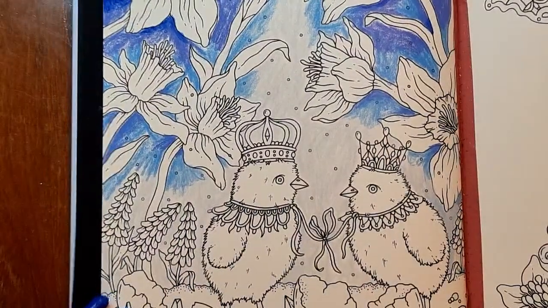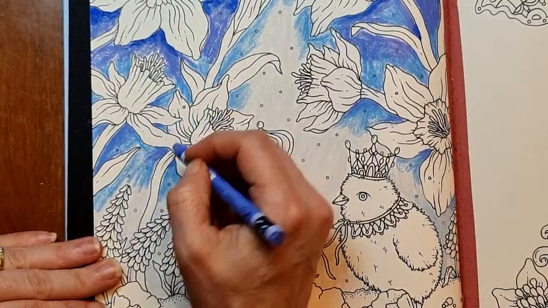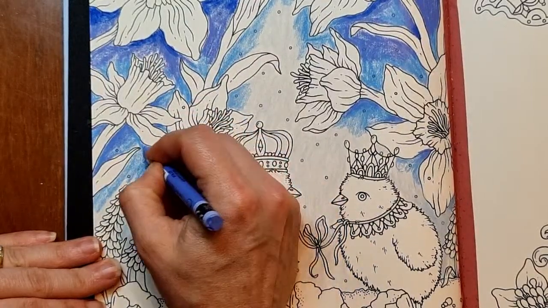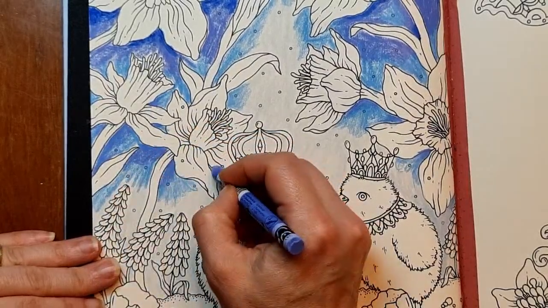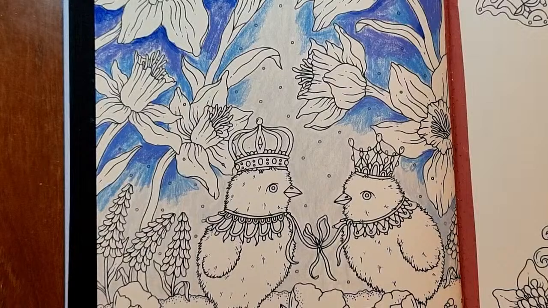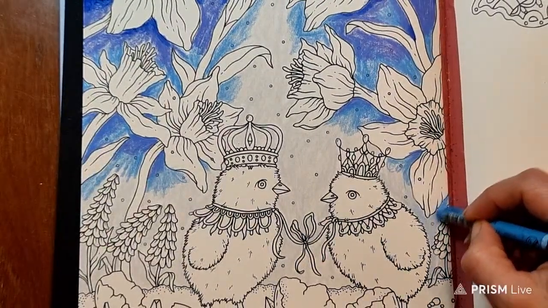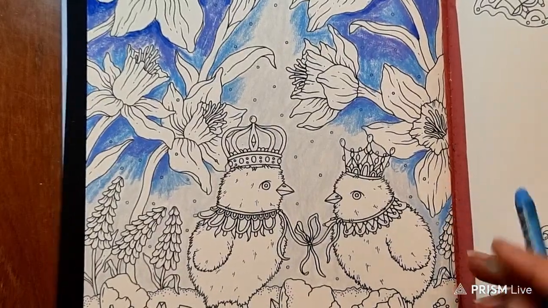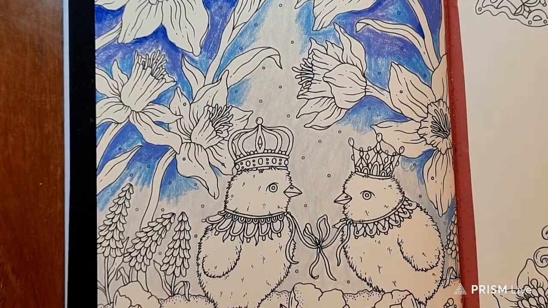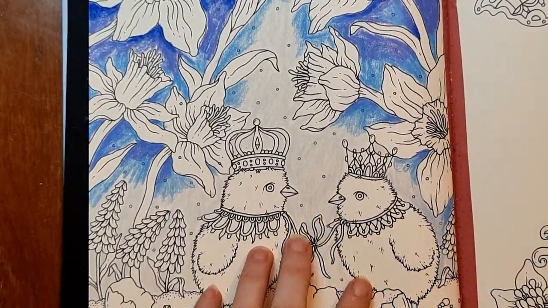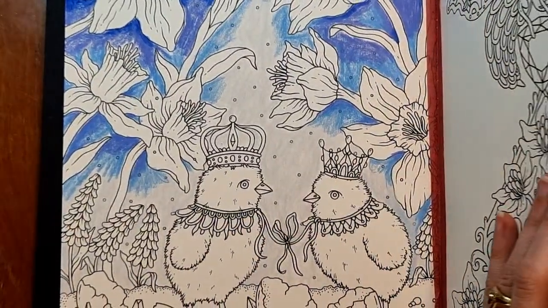So what I'm going to do is just try and create all the color in everything, and then I'll go over it with the paintbrush. I'm reluctant to do too much where the chicks are because I really don't want to detract from them, so I'm not sure what I'm going to do.